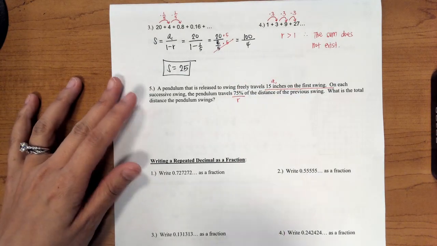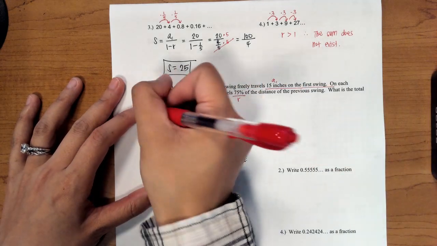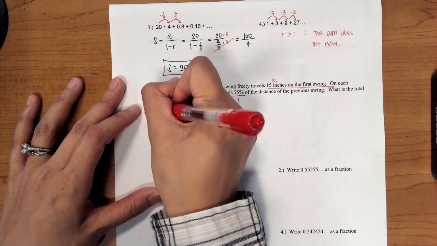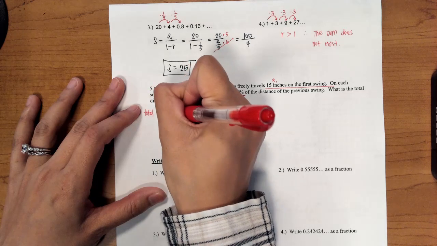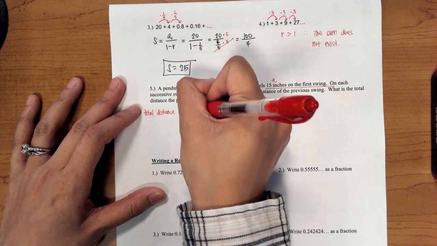Okay, so let's confirm. If you hear total distance, that means we want to add it up, right? So that's a sum.